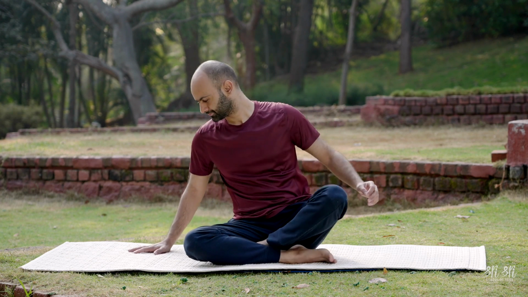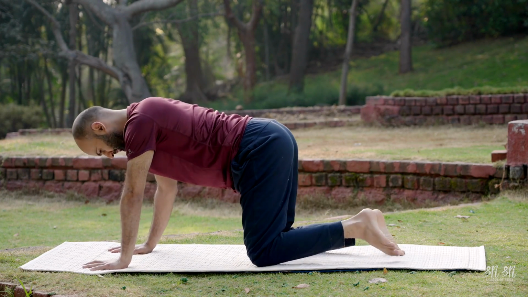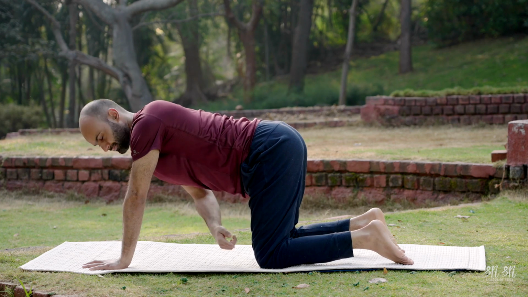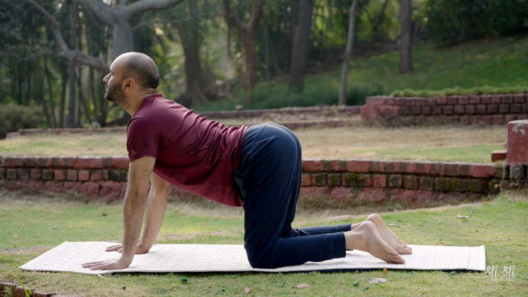Now, let's do some very simple asanas for the mobilization and stretching of the neck joint. Let's begin by taking position for the cat stretch, the Marjari asana. Put the hands below the shoulders, your knees directly under the hips. As you breathe in, you lift your chin and chest forward, pull the navel down, look up.